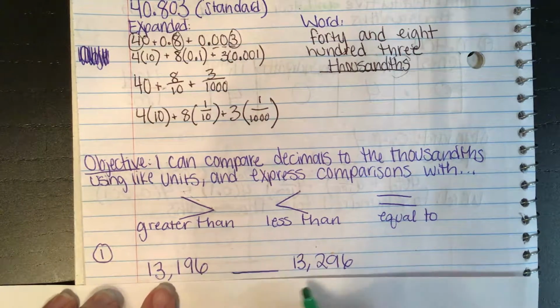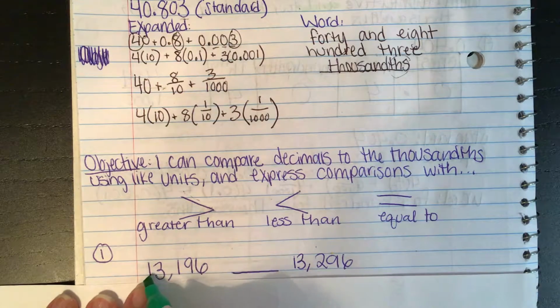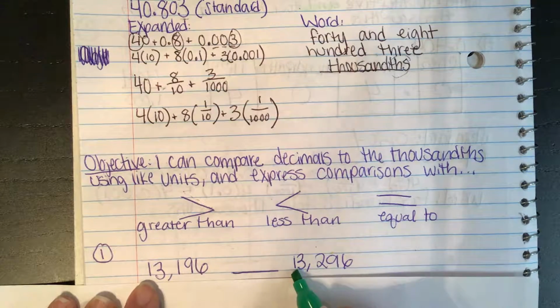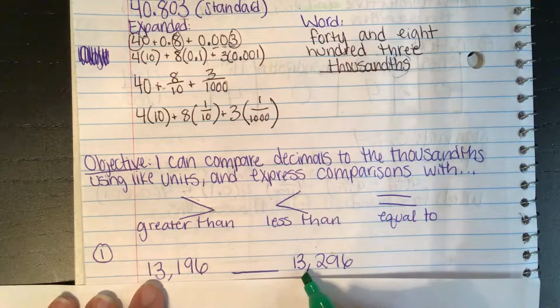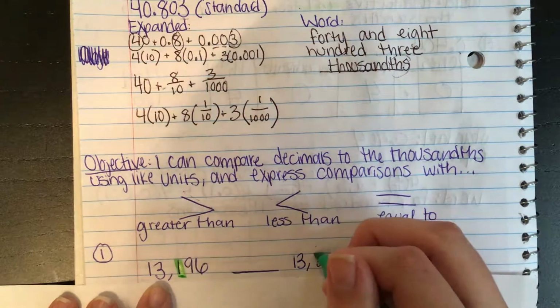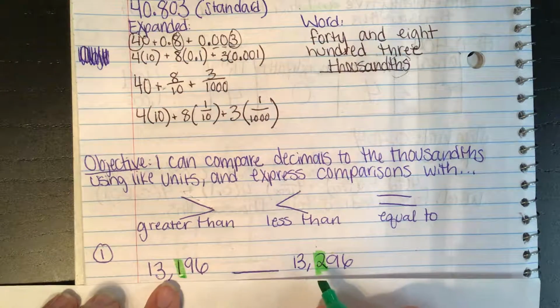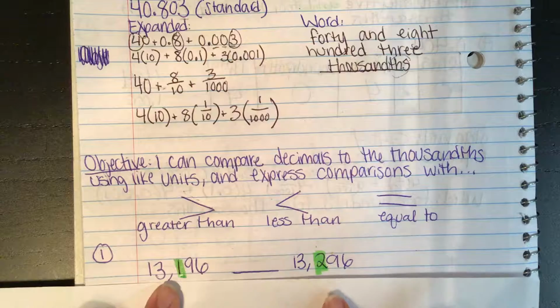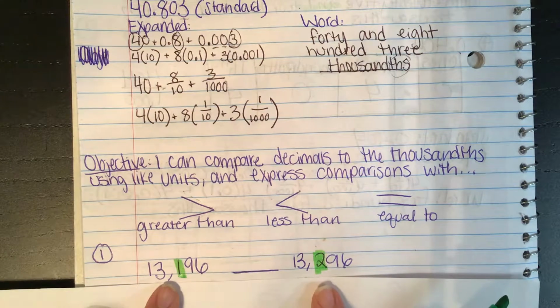See, our 13,000 is the same. The 1 in the 10,000 spot is the same as the 1 in the 10,000 spot. The 3 in the 1,000 spot is the same as the 3 in the 1,000 spot. Here is where the numbers become different, in the hundreds spot. The digit in the hundreds place here is 1 greater.